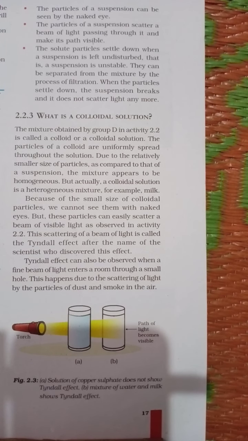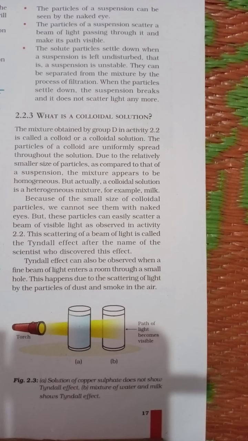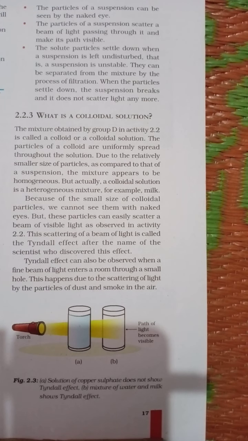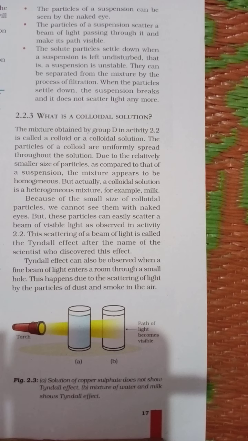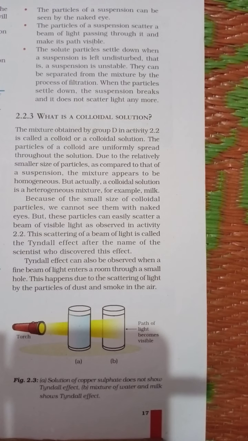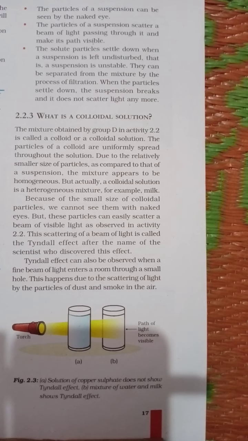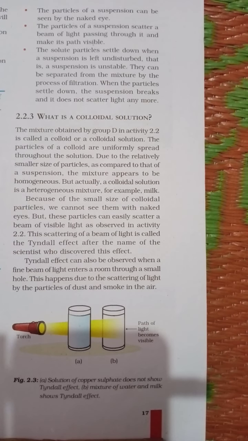Because of the smaller size of the colloidal particles, we cannot see them with our naked eye, but colloidal particles can easily scatter a beam of light. The scattering of a beam of light by colloidal particles is called the Tyndall effect. So the Tyndall effect is nothing but the scattering of a beam of light by colloidal particles.